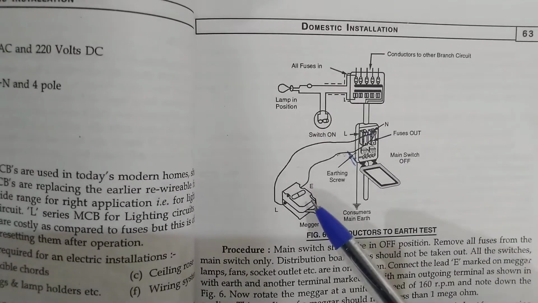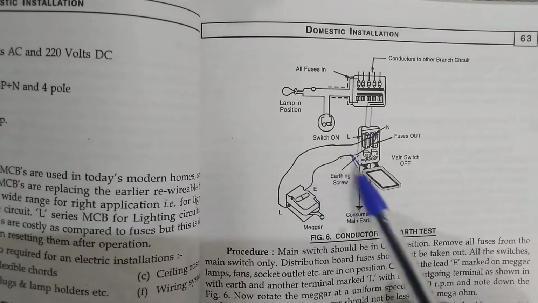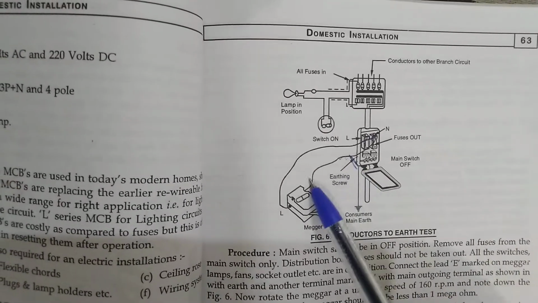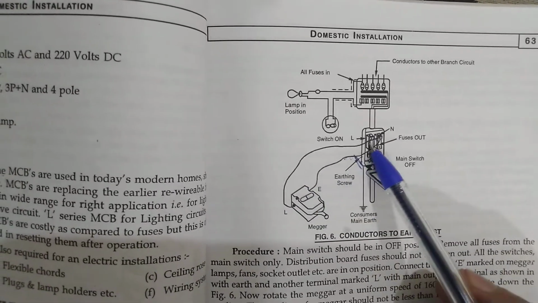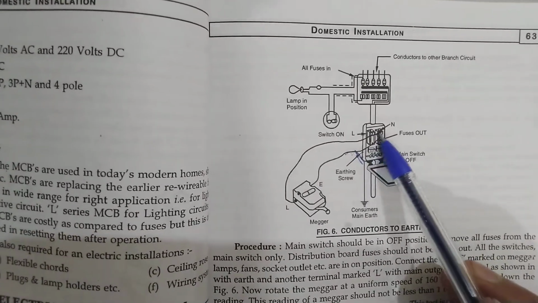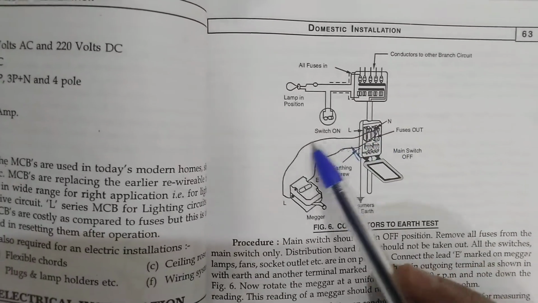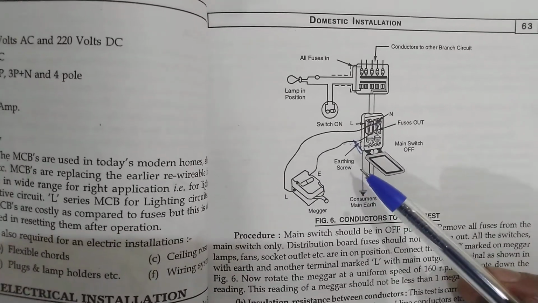Now connect the E terminal of the megger to the earthing point as shown in the figure, and the second terminal L is connected to the line terminals, shorted together as the fuses are out. Now short this line and neutral and connect the L terminal. Now the connection is complete for performing the conductor to earth resistance test.